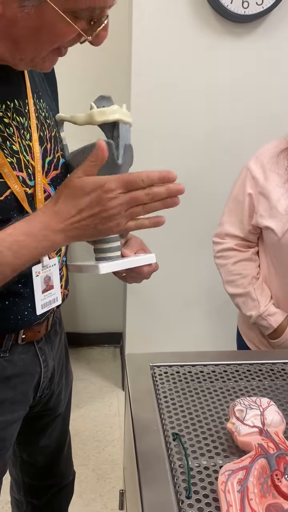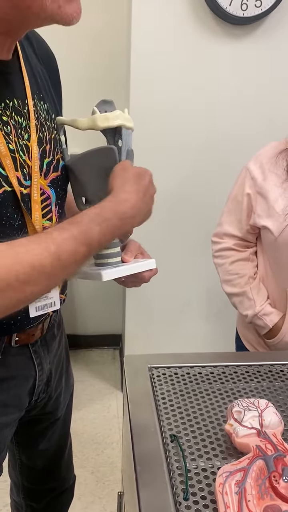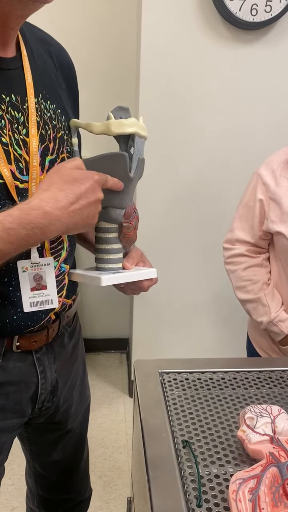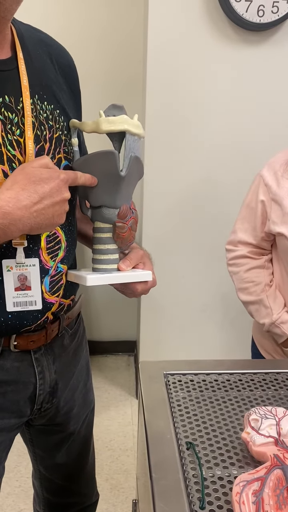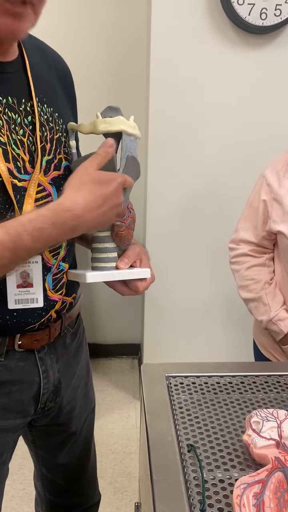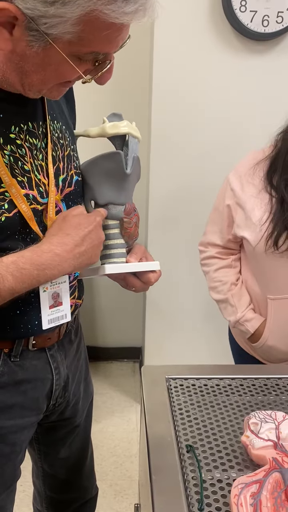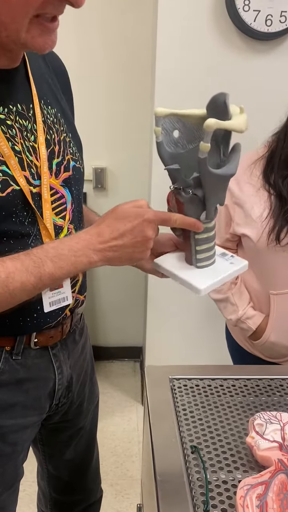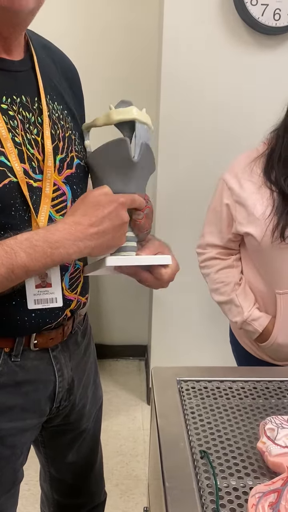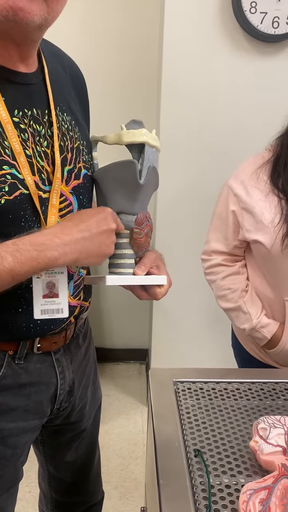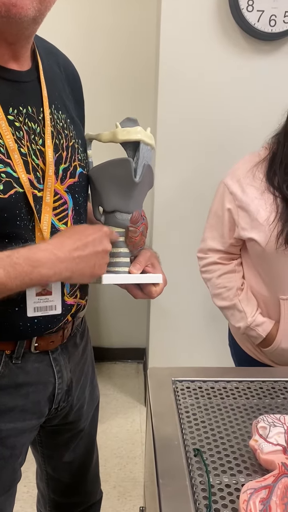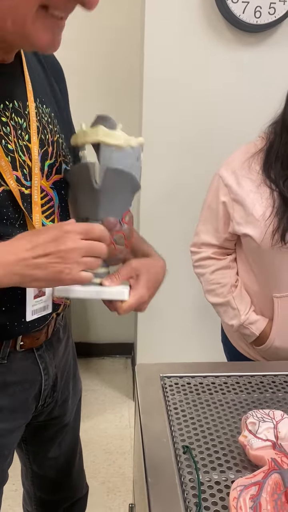What's the name of this cartilage? Thyroid cartilage. And then this one underneath is the cricoid cartilage. And then underneath is the trachea. Lovely.